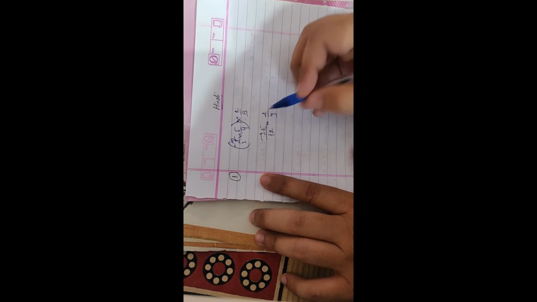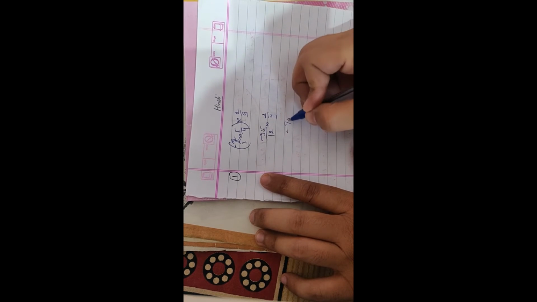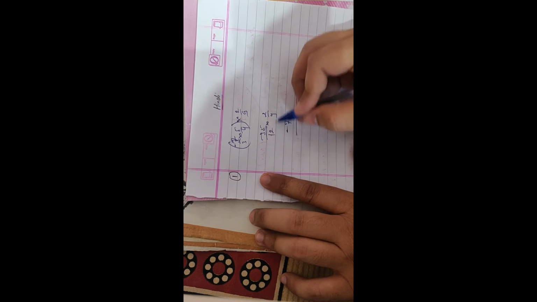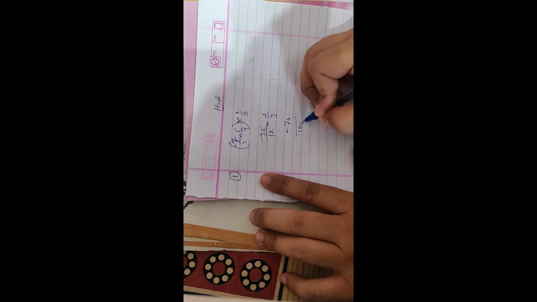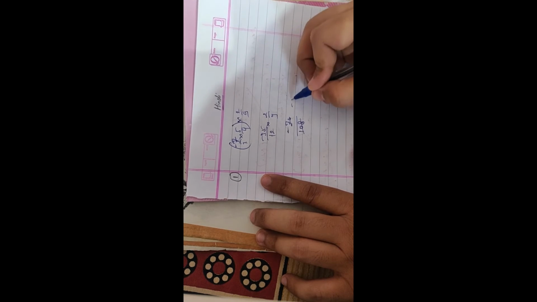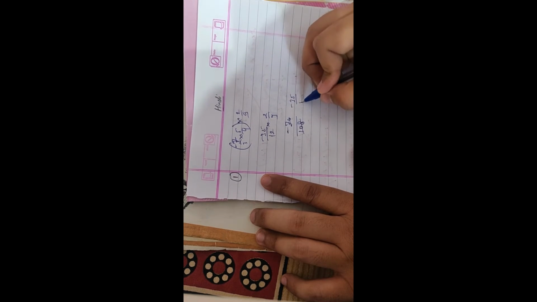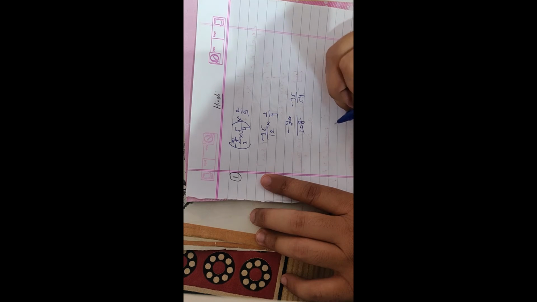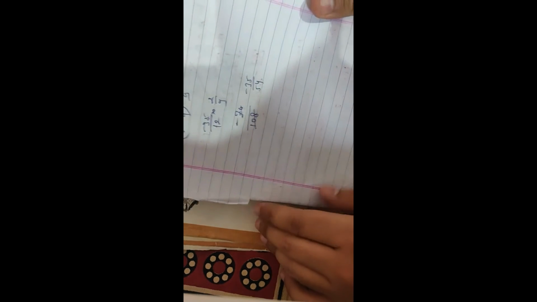Now minus 35 into 2 gives minus 70, and 12 times 9 is 108. Simplifying with 2, this will be minus 35 upon 54. Again minus 35 upon 54, here you were getting minus 35 upon 54.